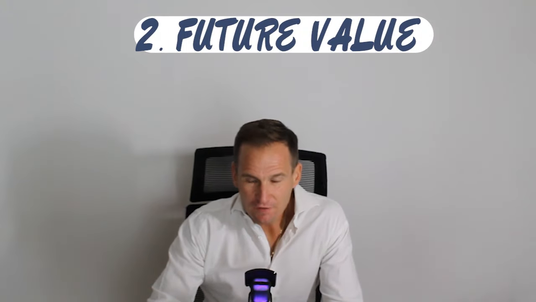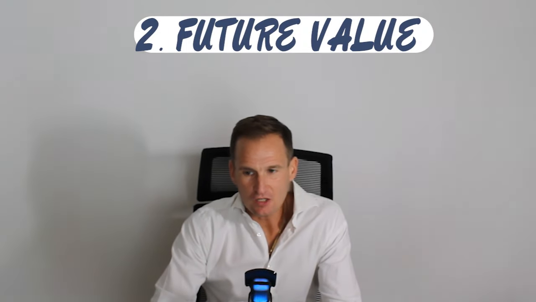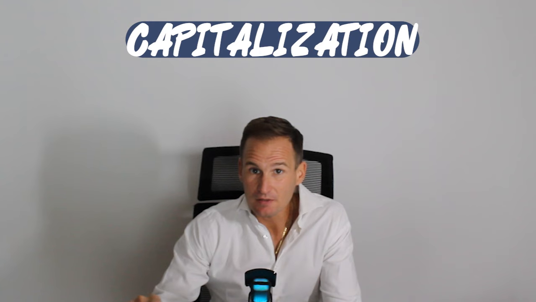Point number 2, the future value, or FV in short, is the future value of a current cash flow or asset given a specific interest rate, which is called the rate of return, and which is used to move money from the present to a future date. The entire process is called capitalization.